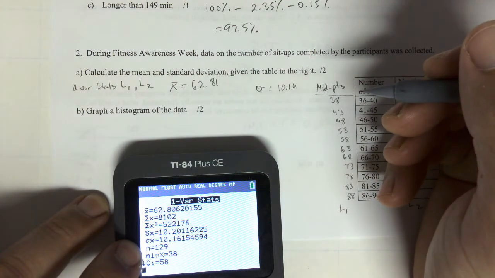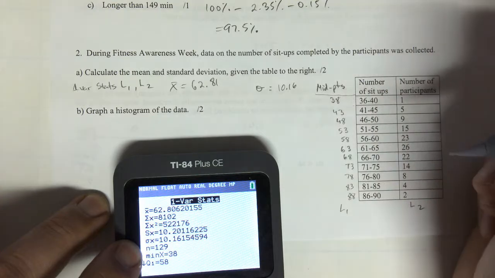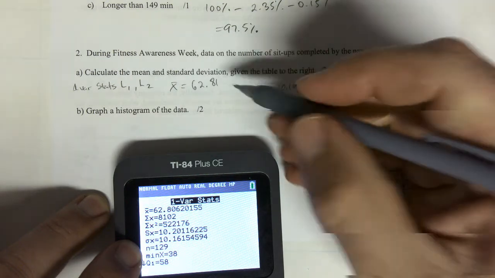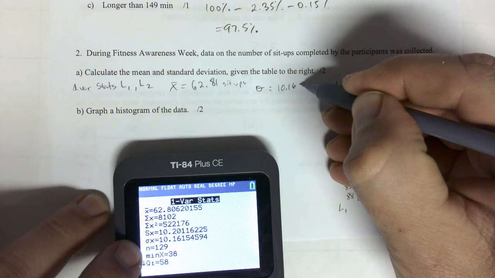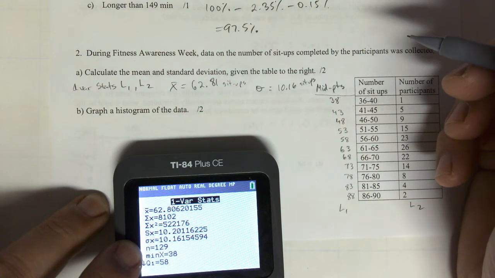If you do round it, that's fine. Sorry, that would be the average number of sit-ups, right? Okay, so we have that.